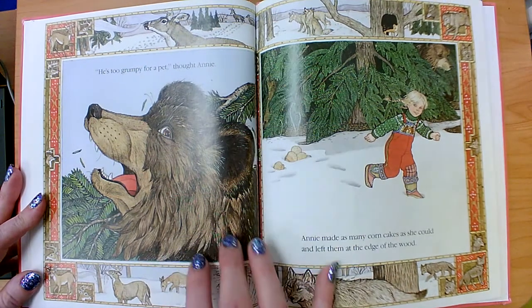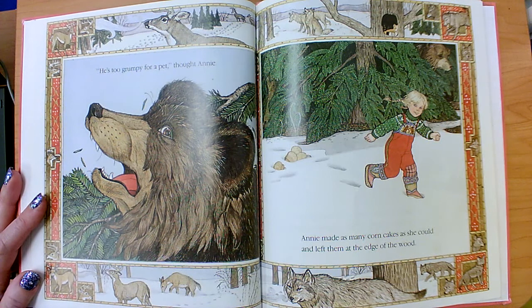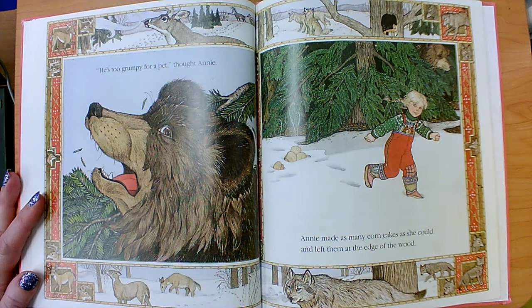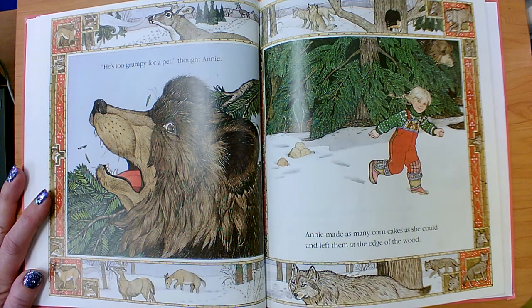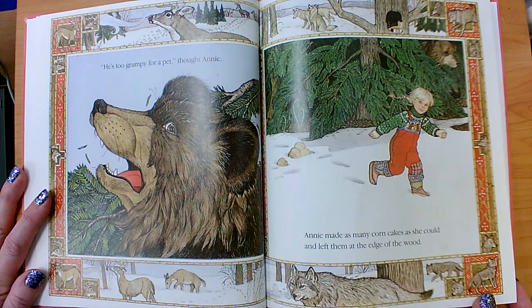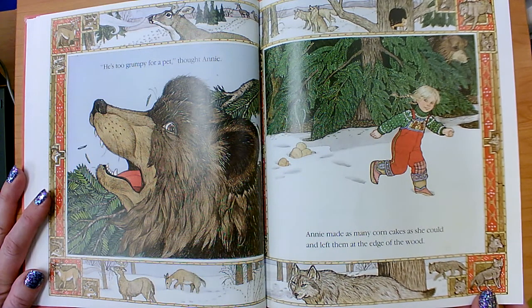"Oh, he's too grumpy for a pet," thought Annie. Annie made as many corn cakes as she could and left them at the edge of the wood. Oh, what do you think will happen this time? You see more than one animal? What animals will be there in the morning? Will they make good pets?